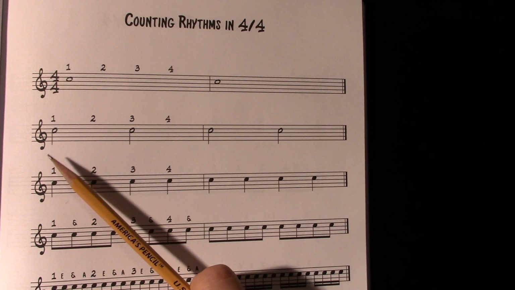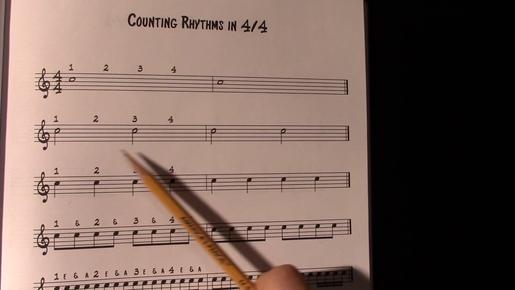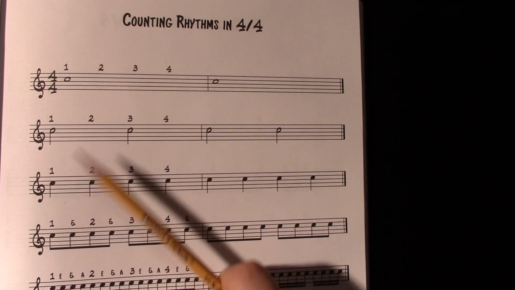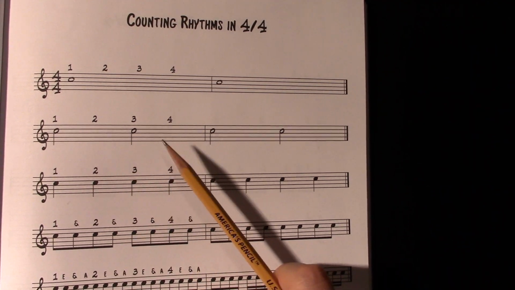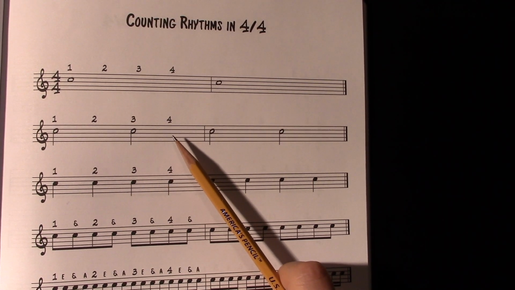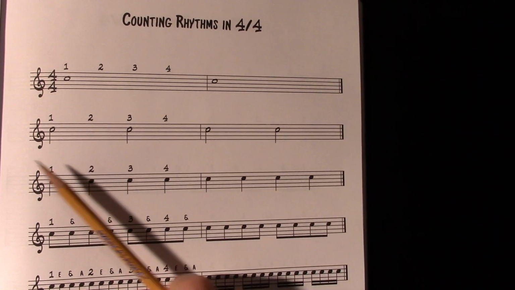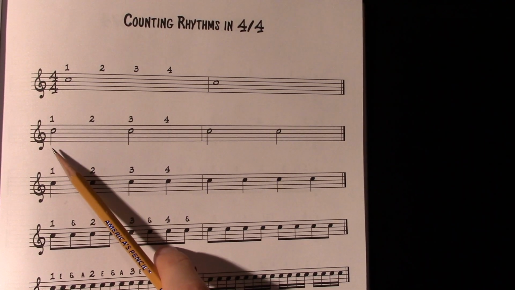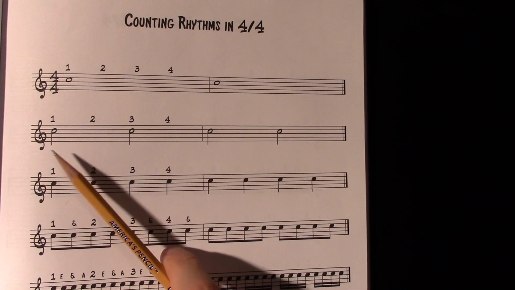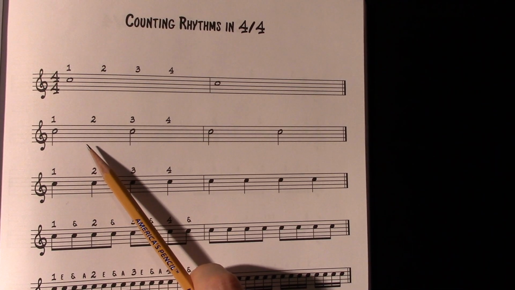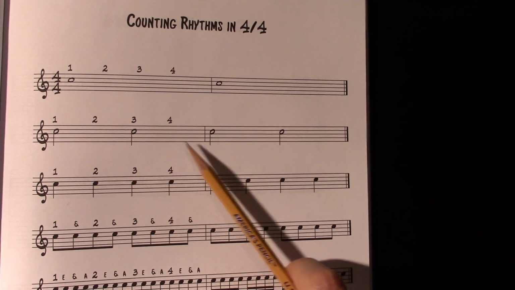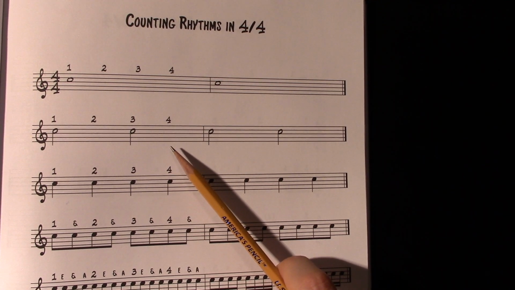Half notes get played on beat 1 and beat 3 in this case. It's possible to put a half note on beat 2. It's not possible to put a half note on beat 4 in 4/4 time because there's not enough room left in the measure for it. So the half note would ring on 1. We'd play it on 1, let it continue to ring through beat 2, play again on beat 3, and continue to ring through beat 4.